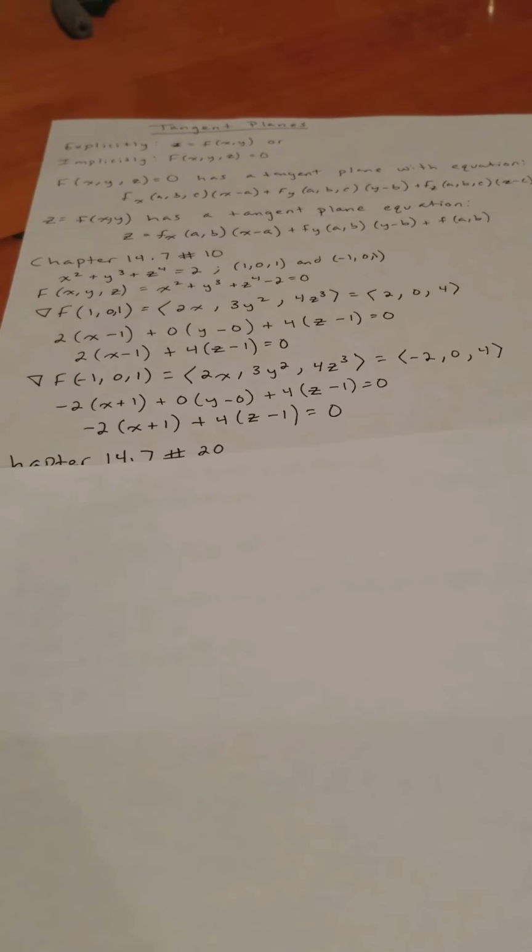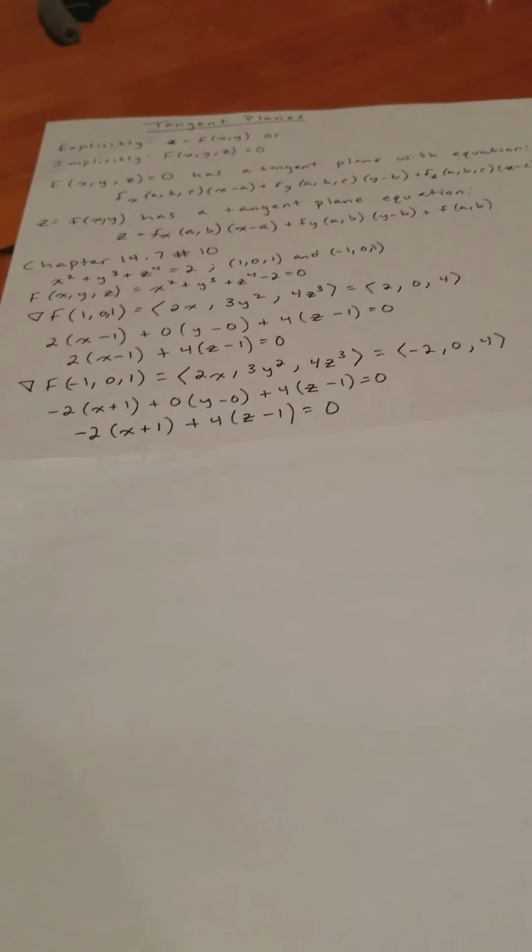We would follow the same process for (negative 1, 0, 1). The gradient is going to be 2x, 3y squared, 4z cubed, but then when we substitute our point, it will be (negative 2, 0, 4). Then we substitute all that in to get negative 2 times (x plus 1) plus 0 times (y minus 0) plus 4 times (z minus 1), which simplifies to negative 2 times (x plus 1) plus 4 times (z minus 1) equals 0.